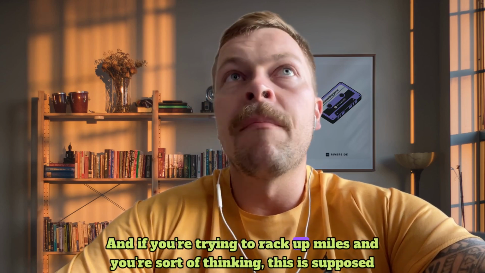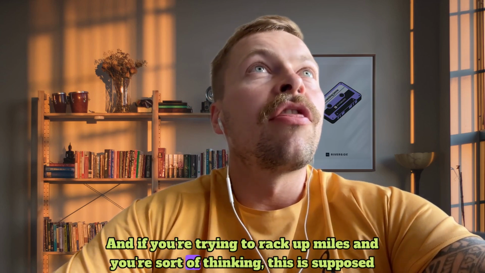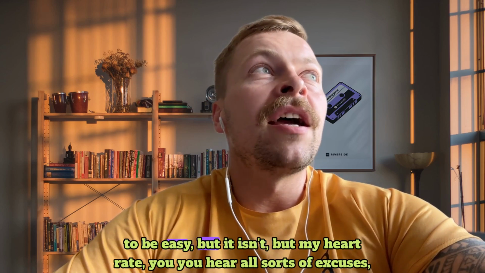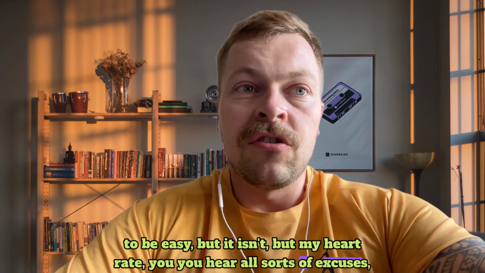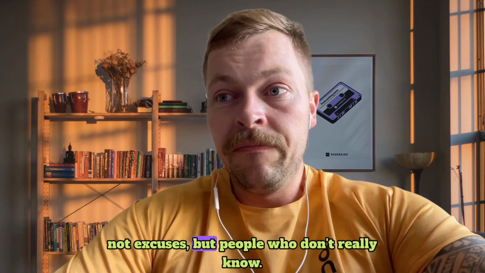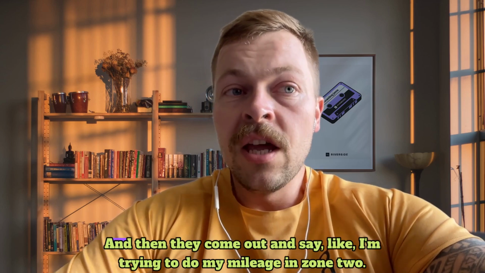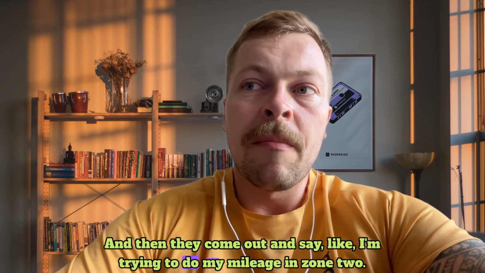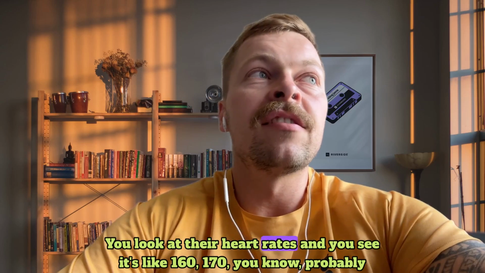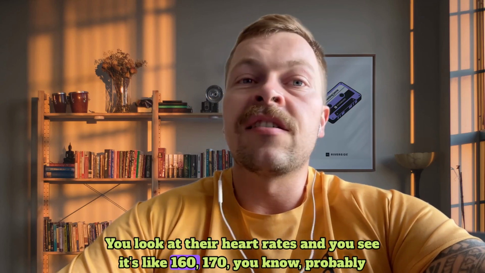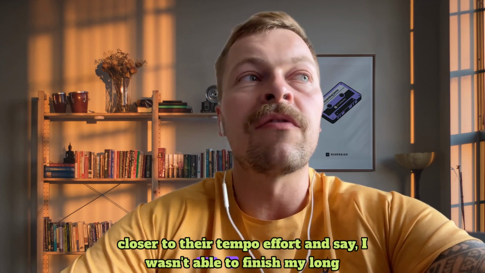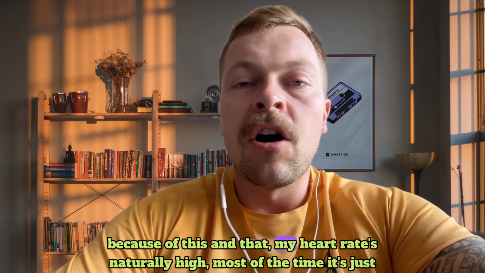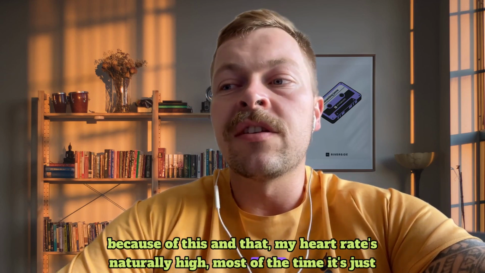And if you're trying to rack up miles and you're thinking this is supposed to be easy, but it isn't, but my heart rate... you hear all sorts of excuses, and not excuses, but people who don't really know. Then they come out and say they're trying to do their mileage in zone 2. You look at their heart rates and it's like 160, 170, probably closer to their tempo effort. And they say, oh, I wasn't able to finish my long run because of this and that, my heart rate's naturally high. Most of the time it's just an excuse.